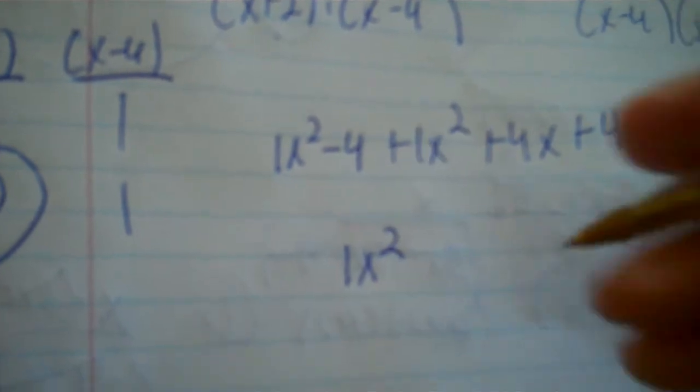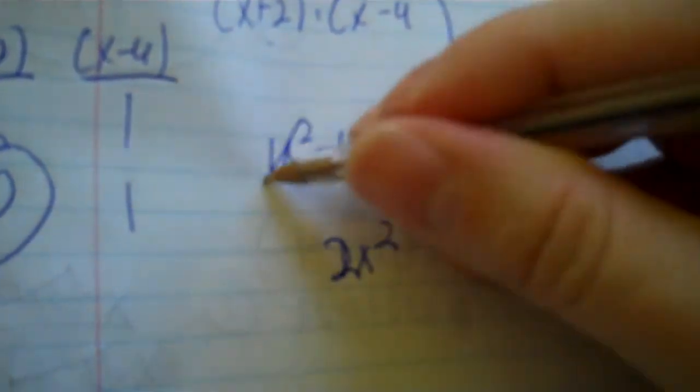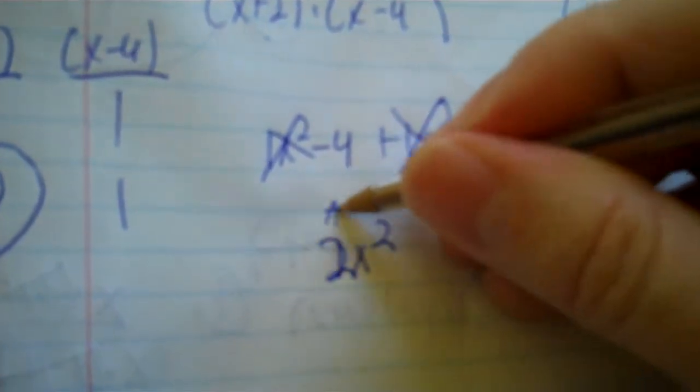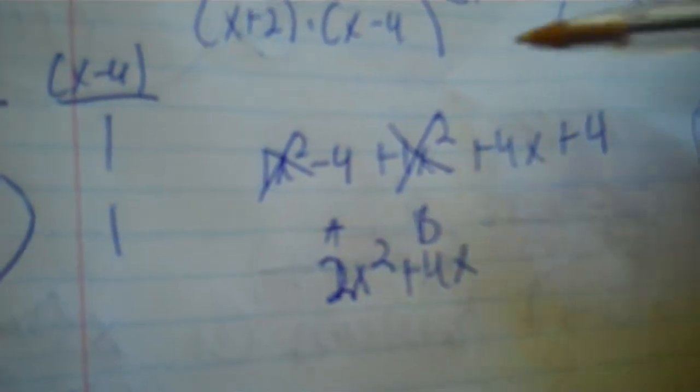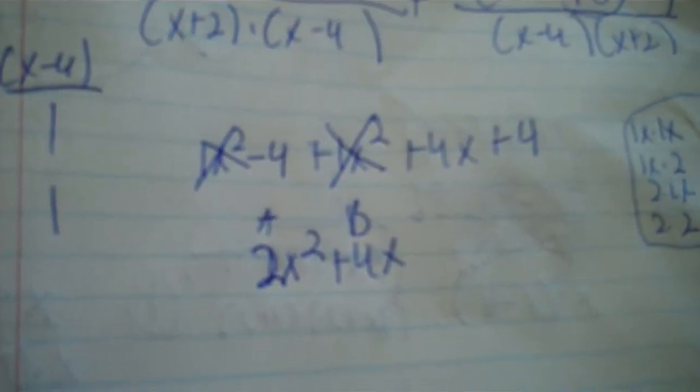Or no, 1 plus 1 is 2. I'd have 2x squared for my a, plus 4x for my b. And then negative 4 plus 4 is going to cancel that out. Now at the end, you need to see if that factors. After you get all that done, you need to see if that can factor.